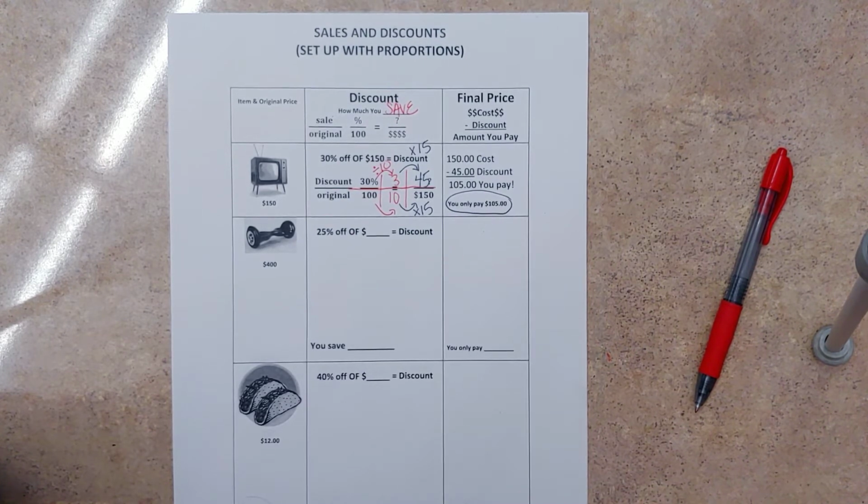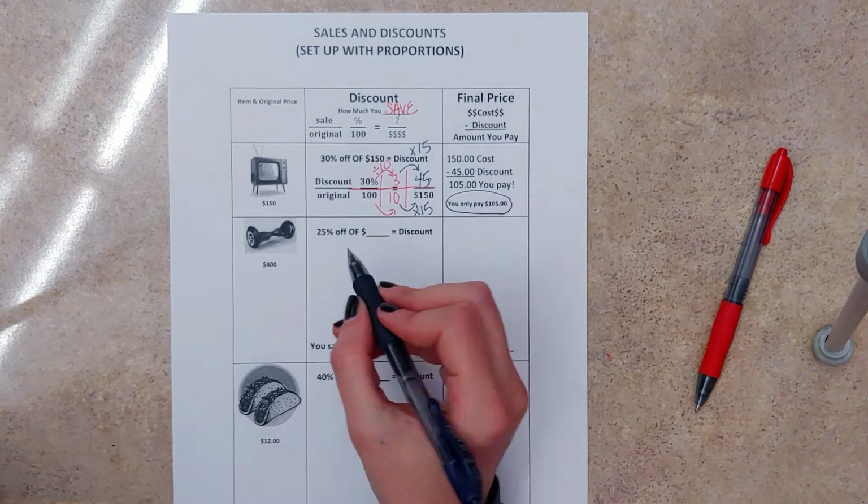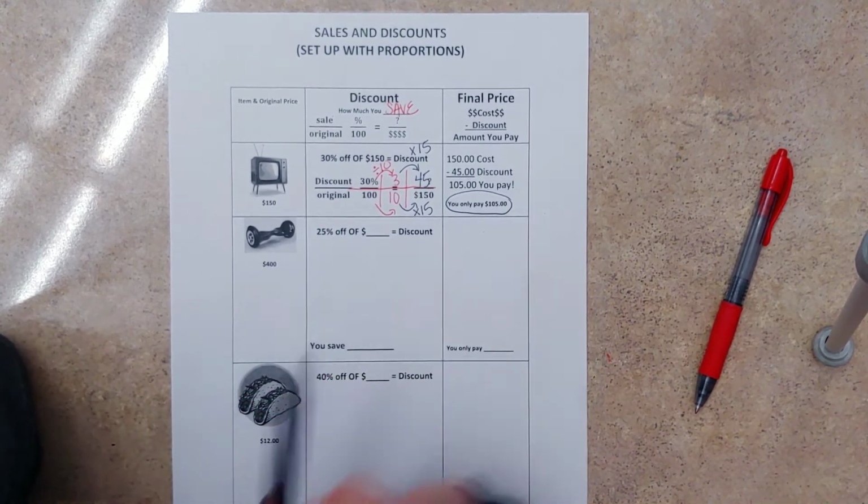Okay, so we're going to apply this to our, what are these called? Hoverboard things? Oh gosh, remember when these came out and there were so many videos of dads getting on them and falling and breaking their hips and stuff? Oh man, be careful, kids. Don't let your families get on one of these things.